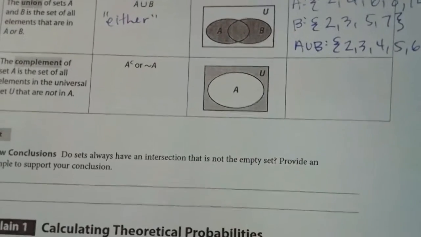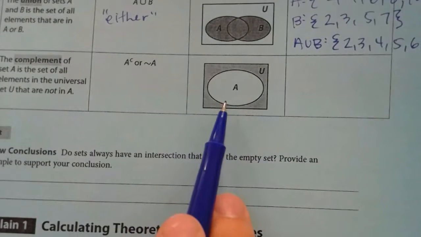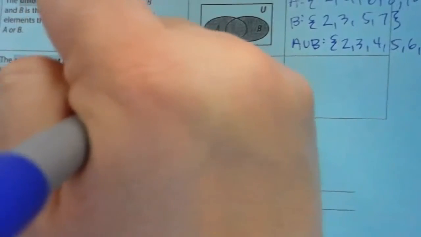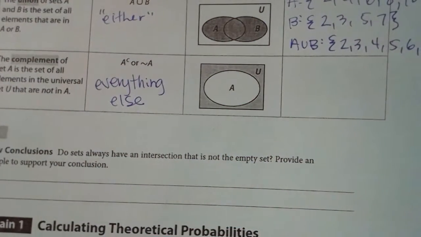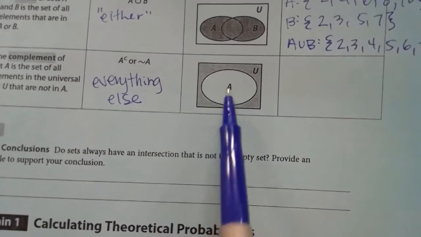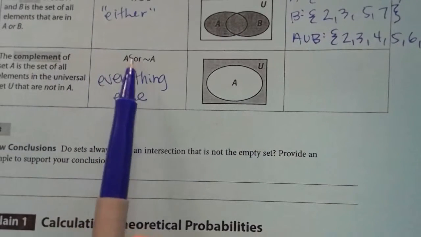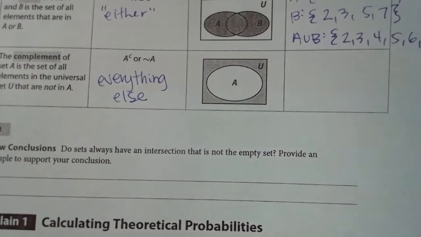Okay, the last one is the complement. Based on the picture, can anybody describe what the complement is? Outside? Yeah, it's everything else. Now if I were to add the gray space out here with the set A, I get the whole box, right? So an A complement will always be the whole.